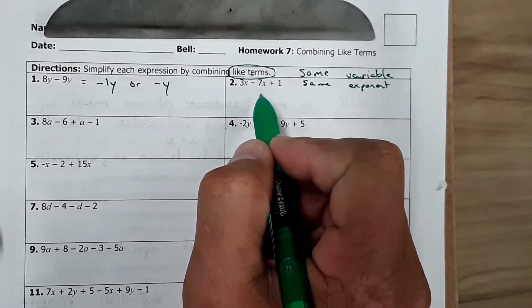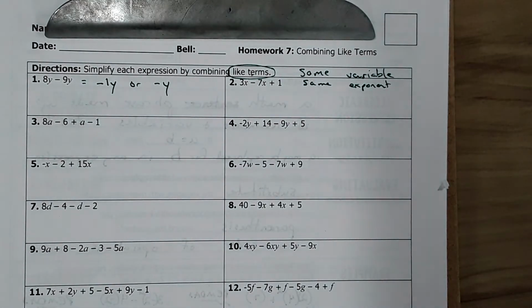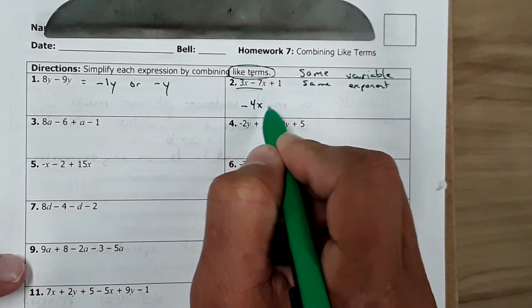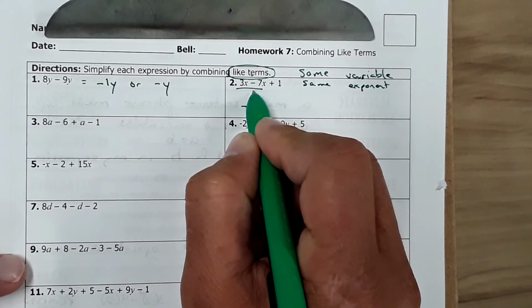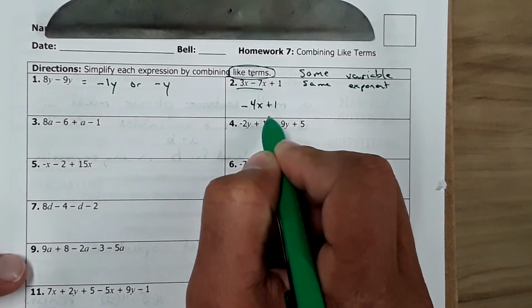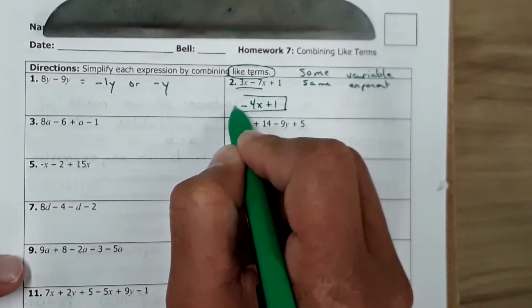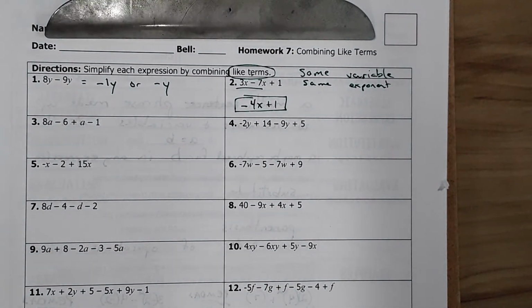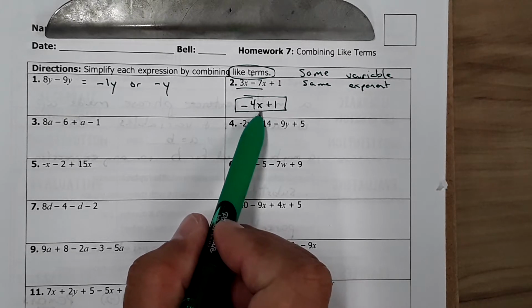For number 2, 3x minus 7x. 3x and 7x are like terms, so I can add those together. 3x minus 7x is negative 4x. This 1 does not have an x in it, so it is not like those. So I cannot add that 1 into those. So that is my final answer. When we're simplifying, what I like to say is do whatever you can do to a problem until you can't do anything else. And here, I can't do anything else, so I'm finished.